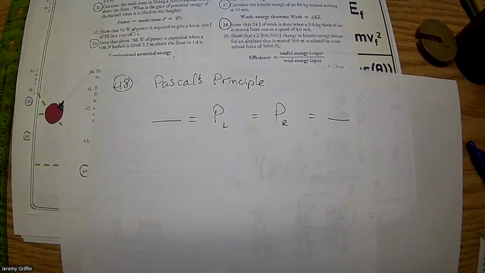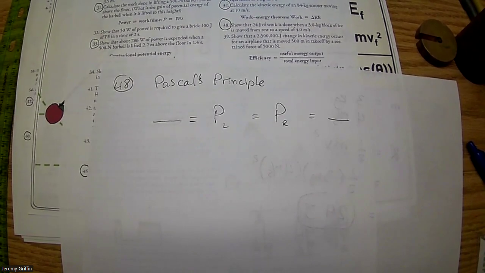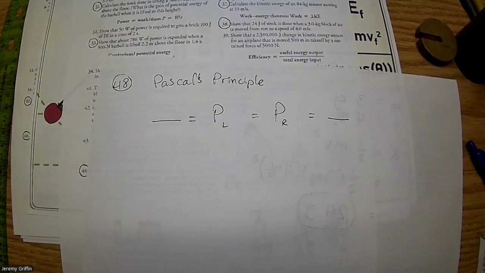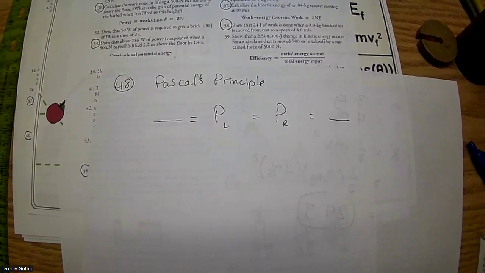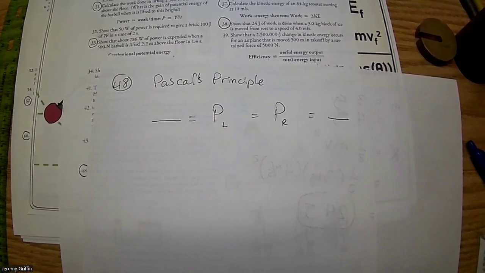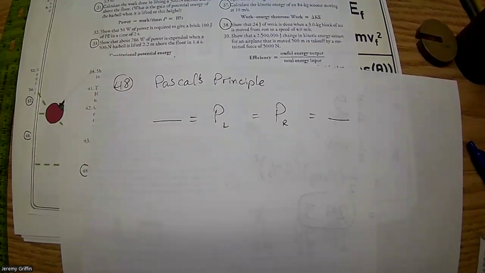What do you guys know about pressure? Do you know units for pressure? Have you ever pumped up your bike tires? What unit do you measure your bike tires to pump up? PSI, right? Does that stand for pounds per square inch?